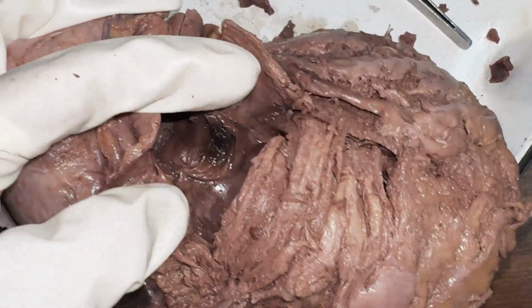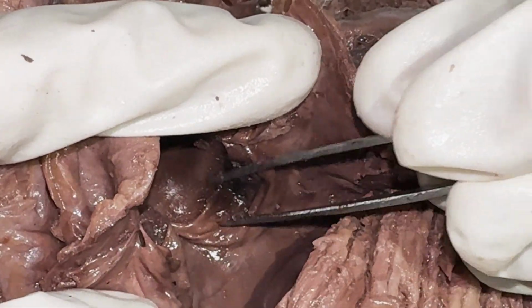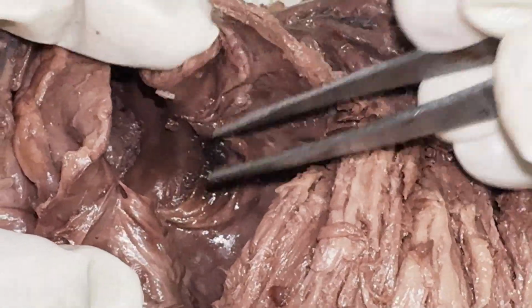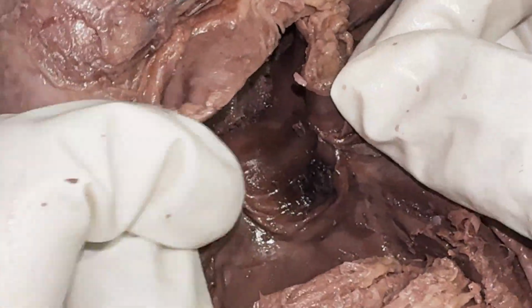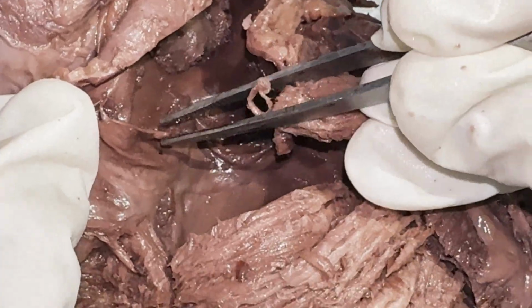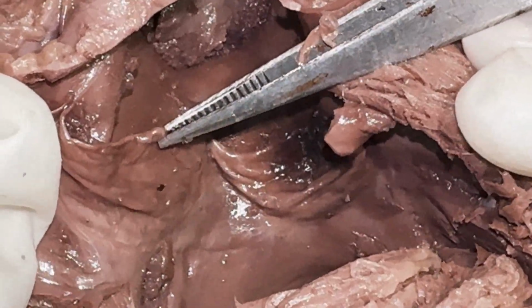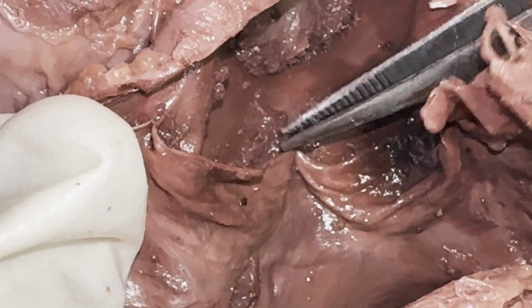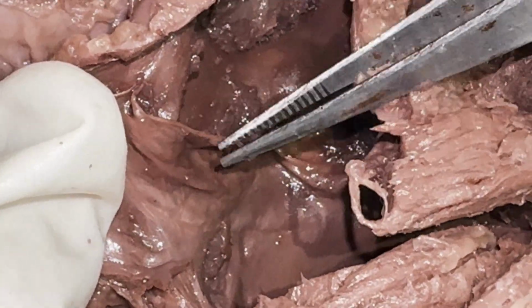Here you can see three semilunar cusps. This is the second, and this is the third semilunar cusp. In each cusp you can appreciate in the middle a thickening, which is called the nodule, and on both sides the lunulae. So this is the structure of a semilunar cusp.